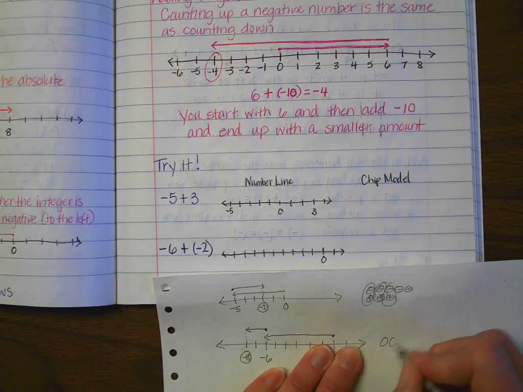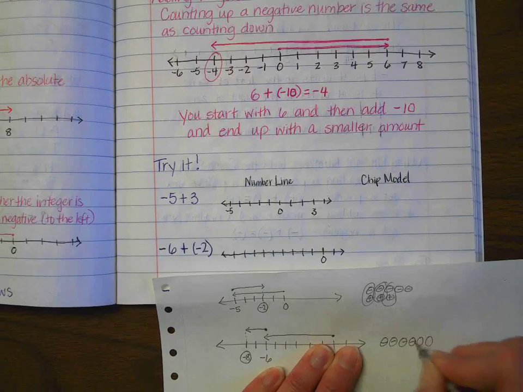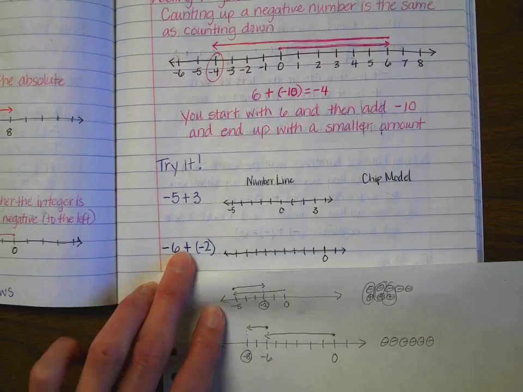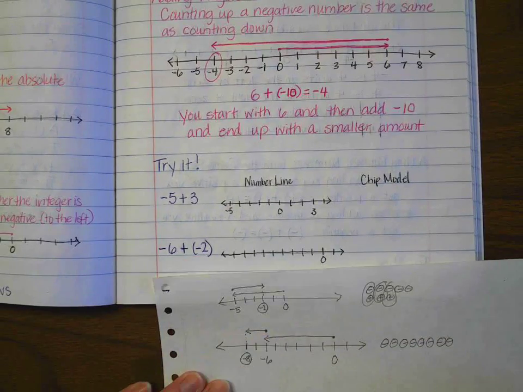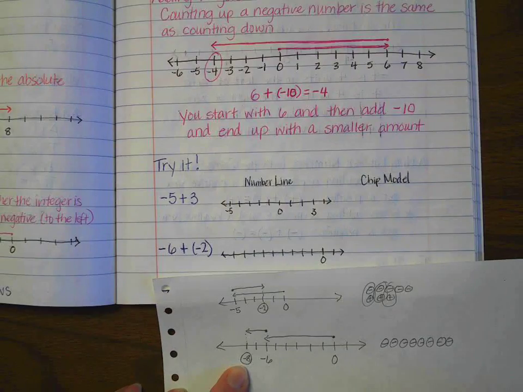Check it with your chip model. So you have 1, 2, 3, 4, 5, 6 negatives, right? Plus 2 more negatives. So now I have a total of 8 negatives. So negative 8 in the chips and negative 8 on the number line.